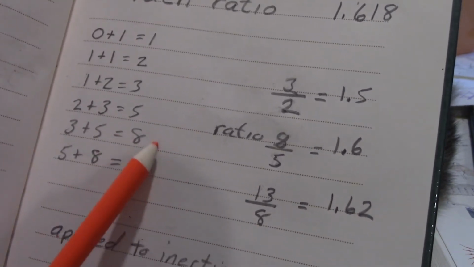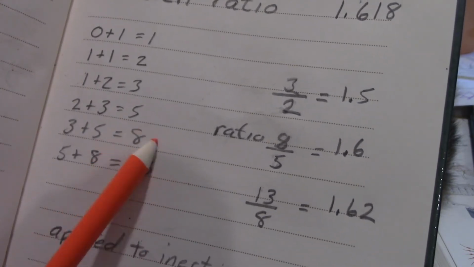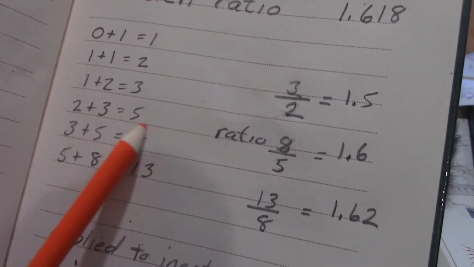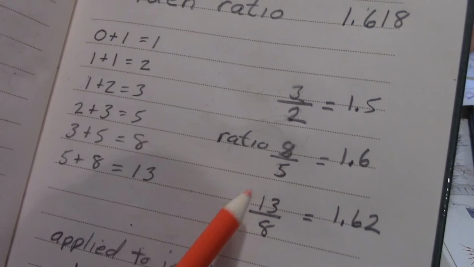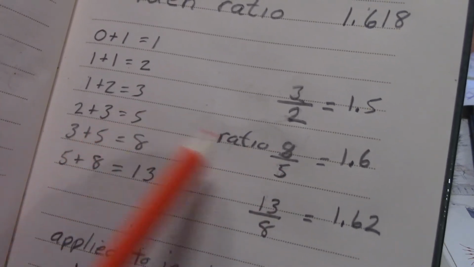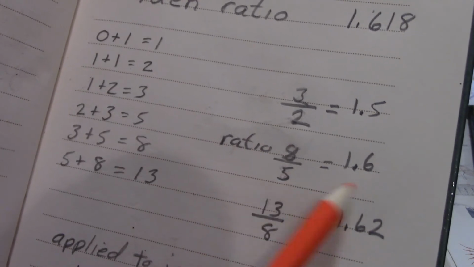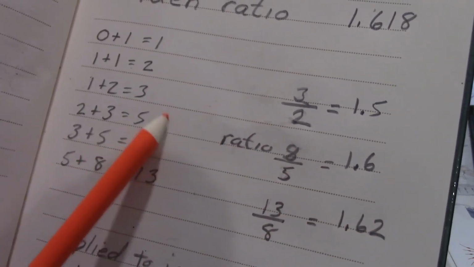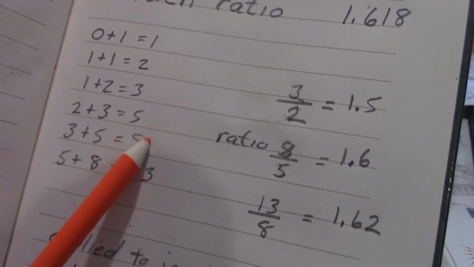So there is a ratio of 1.62 between these. And as you go up the scale, I actually just skipped one because I had room issues here. But if I was to do 8 divided by 5, that would be 1.6. So the ratio between these two is 1.6.